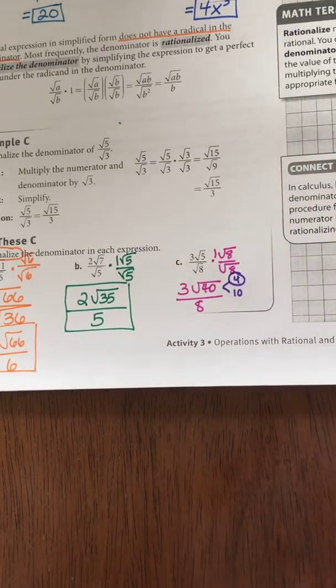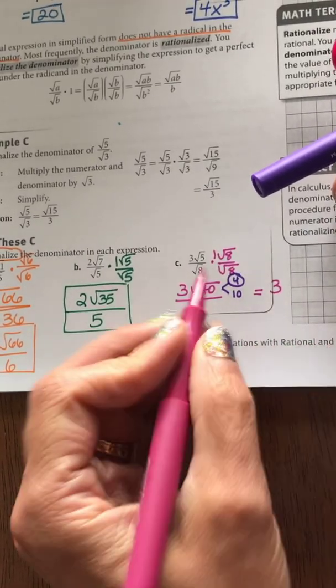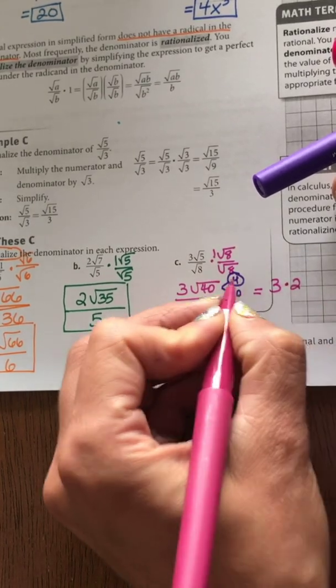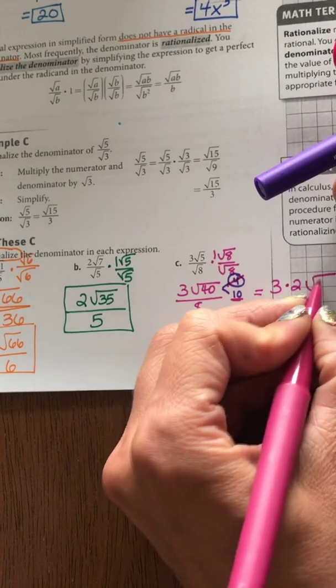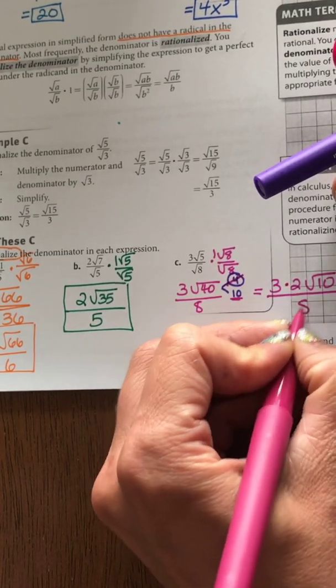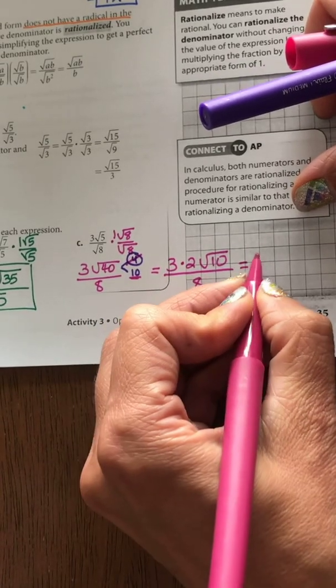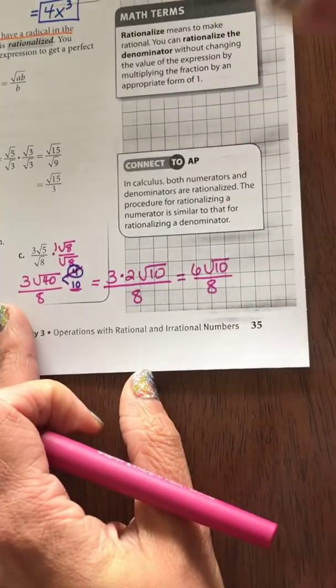Okay, so I have a 3 out front already. The square root of 4 is a 2, so a 2 gets to come outside, and then you're done with the 4. This 10 is stuck inside, so I have a square root of 10 all over 8. Okay? 3 times 2 is 6. So I have 6 square root of 10 all over 8.